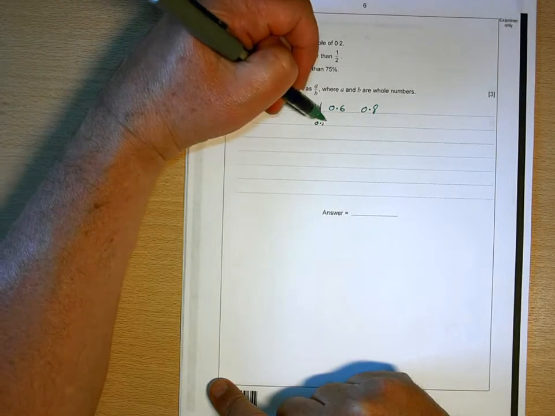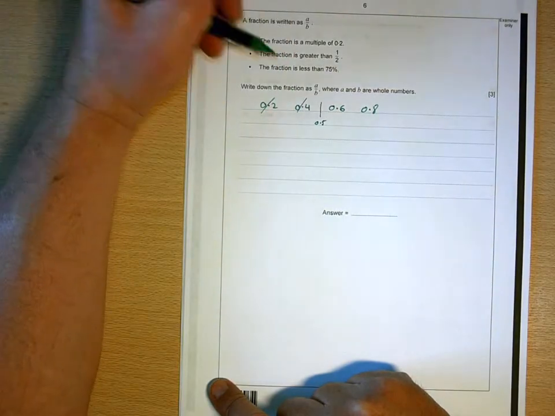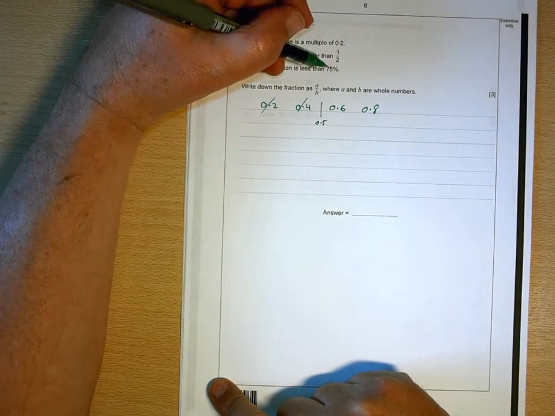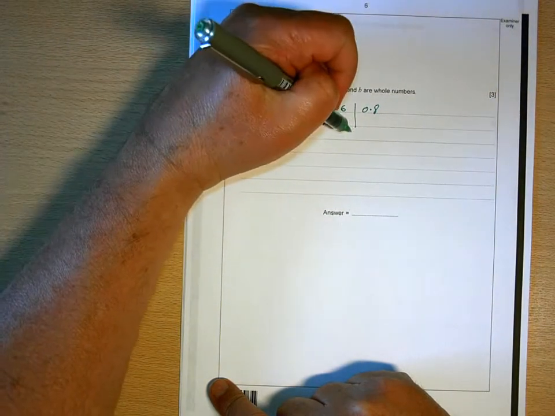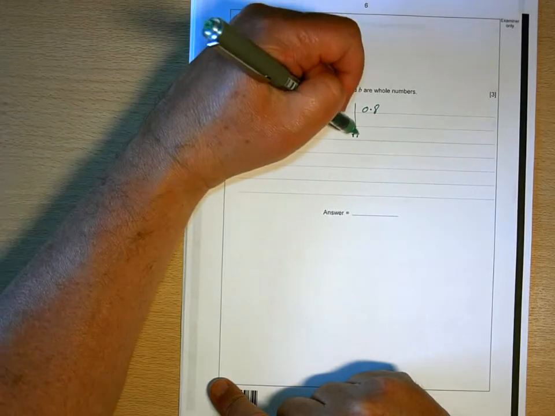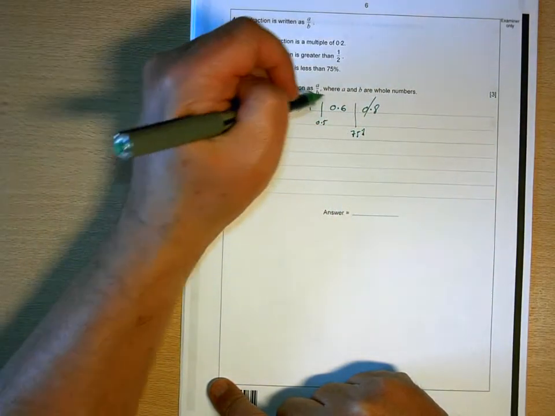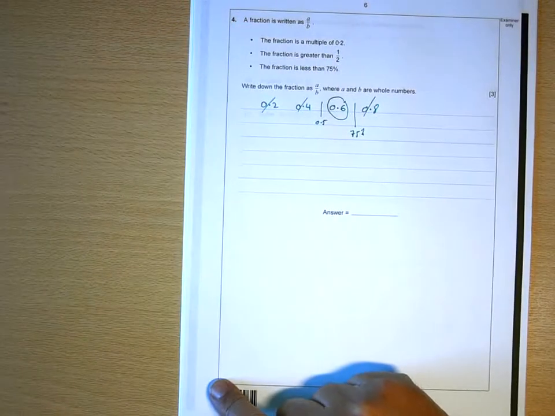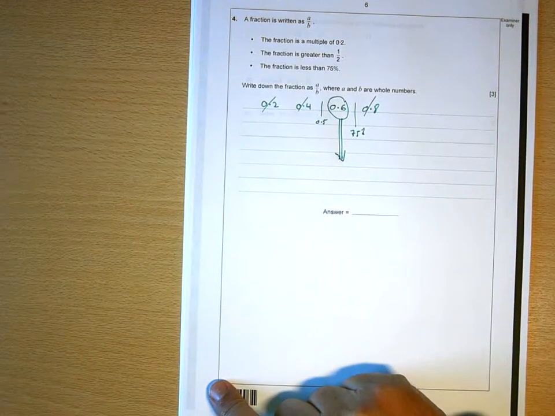Well, I know that 1/2 is 0.5, so that's going to knock those two out. And it's less than 75%. Well, 75% is 0.75, which knocks that one out. Which means, as a decimal, that's my number.